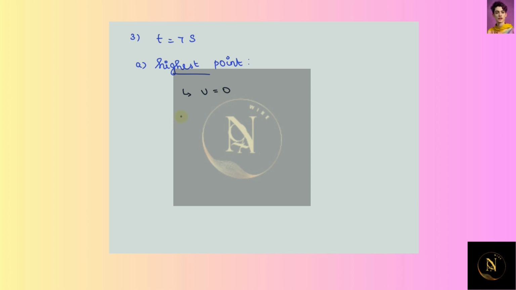So we can use the kinematic equation y is equal to ut plus half at squared, and in this case this term will reduce to 0, so it is minus half gt squared. In this case, acceleration is replaced with minus g.